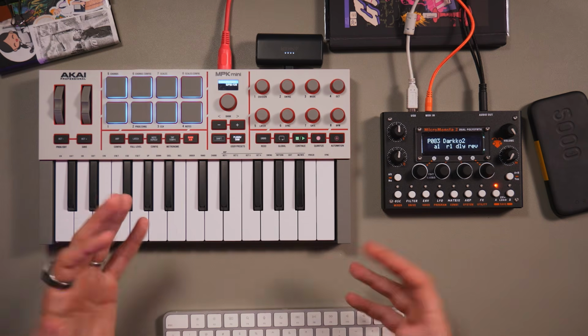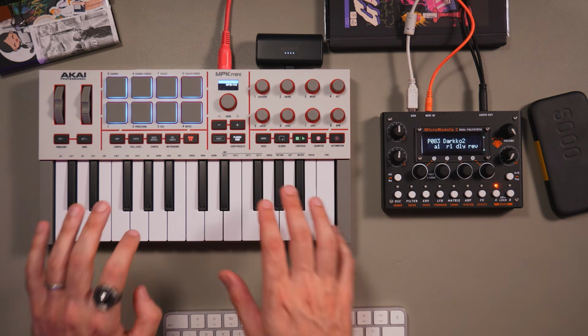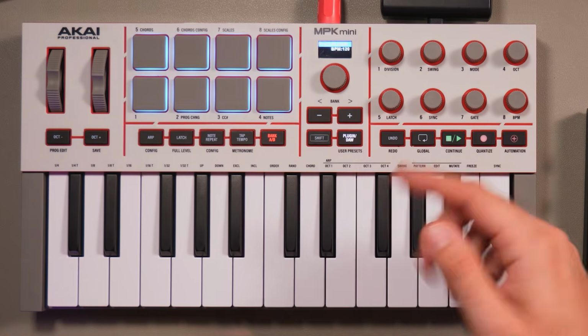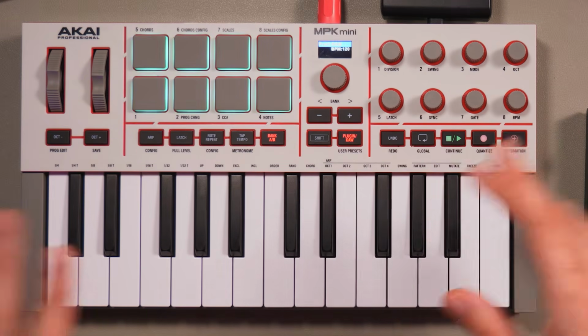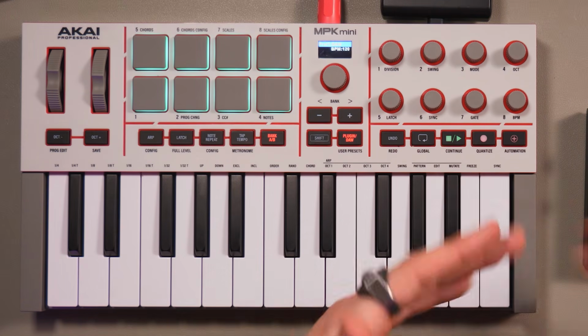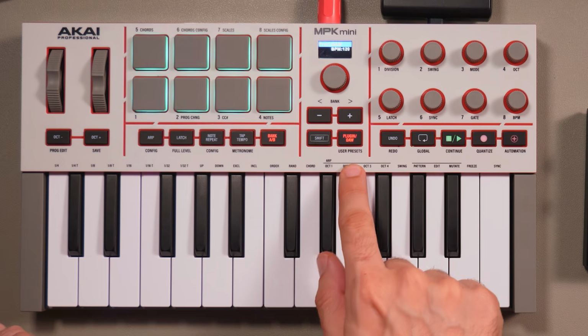I was pretty quickly able to just start controlling the synth, but before we get too deep, let's check in on a couple settings. First of all, the two main modes of the MPK Mini, plug-in mode and DAW mode, are not the modes we want to use if we're going to be controlling an external synth standalone. I'm instead going to use user presets.